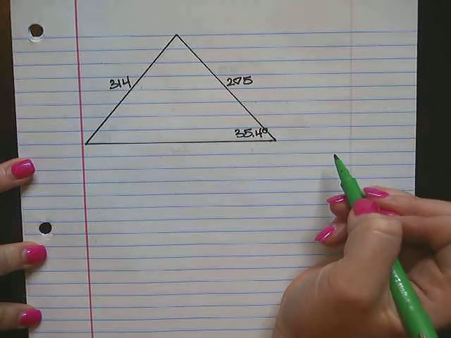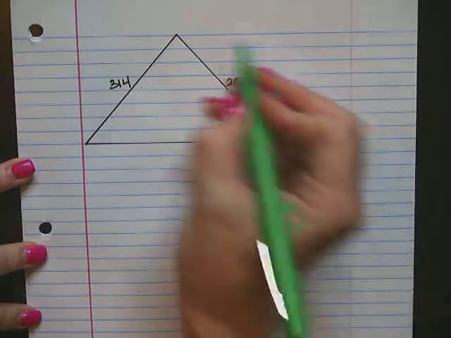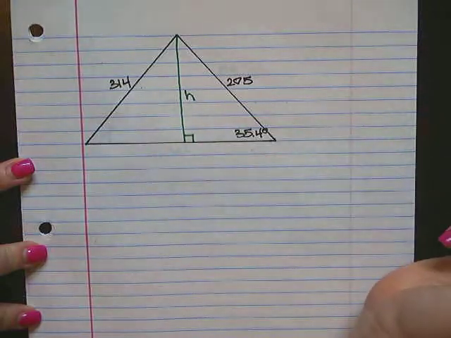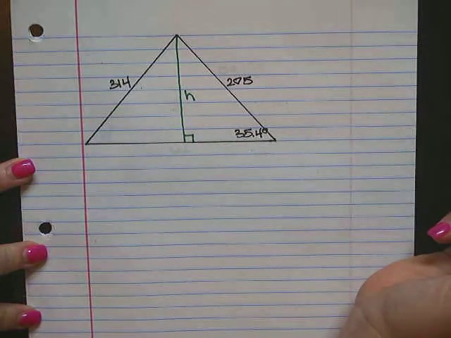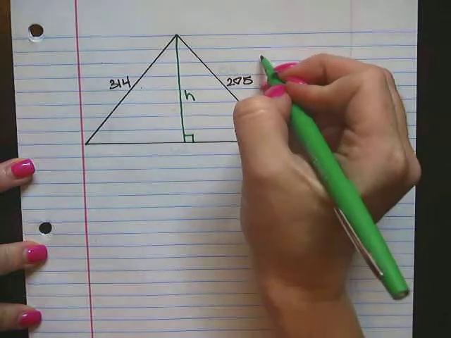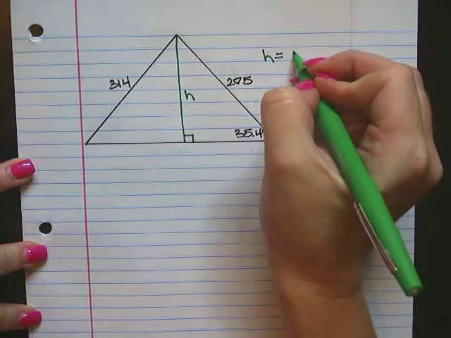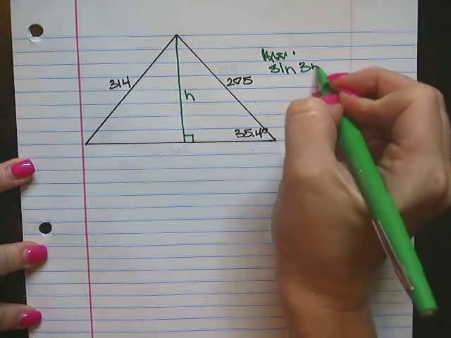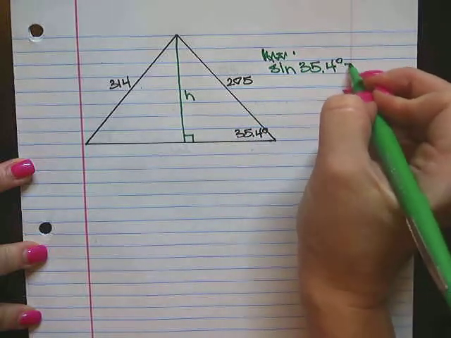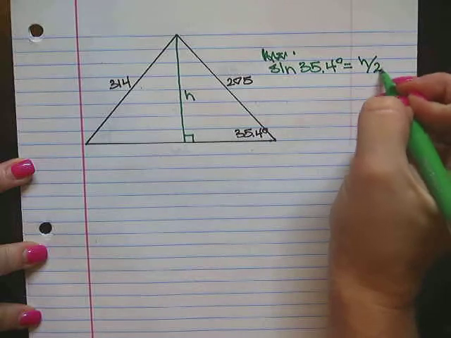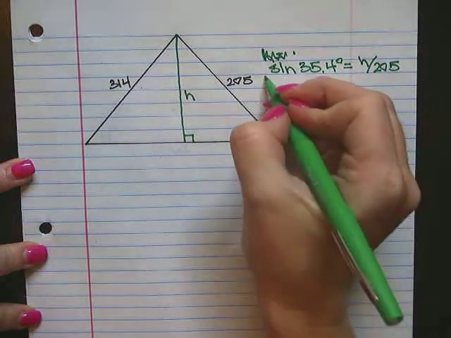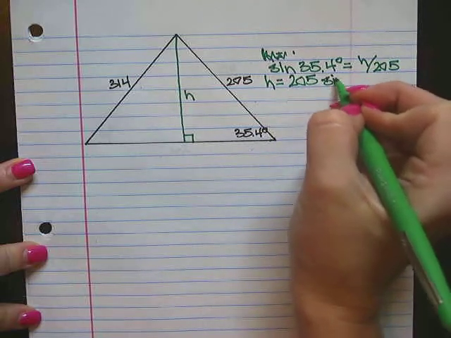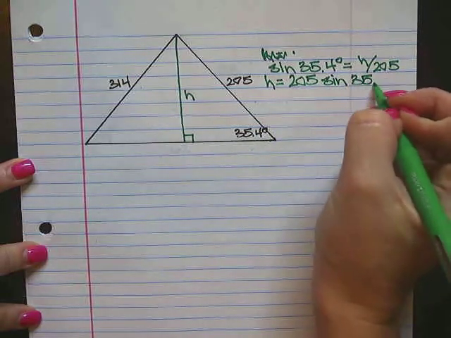Here we have another triangle. We have a side of 314, a side of 205, and an angle of 35.4 degrees. So our first step is to drop the perpendicular between the two sides and call it H. Next, we need to find the value of H. The sine of 35.4 is H over 205.